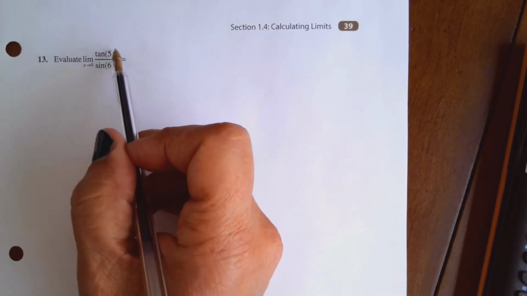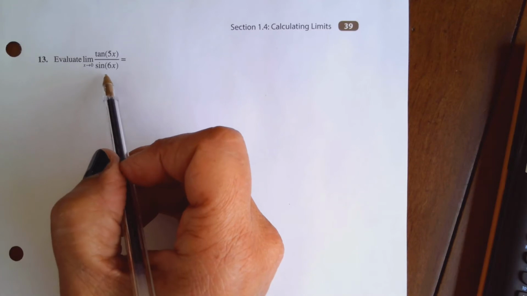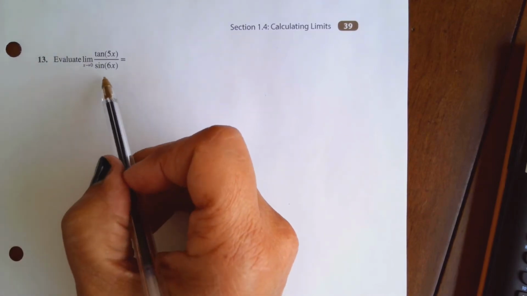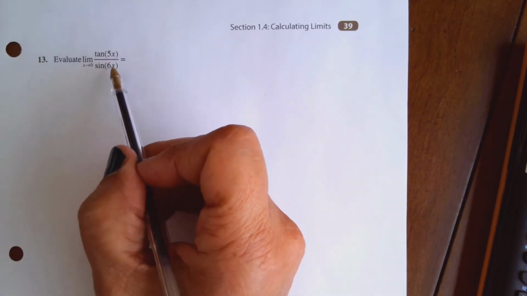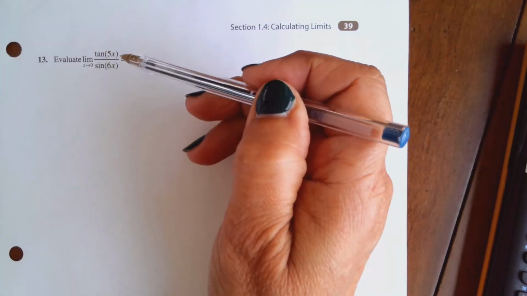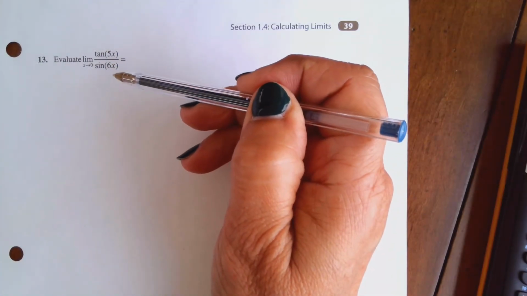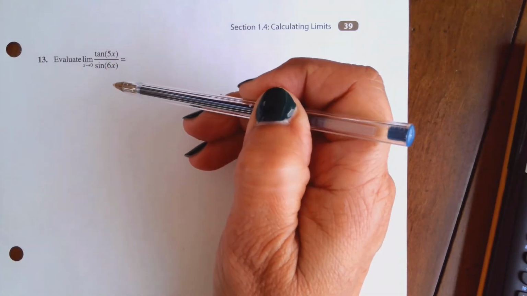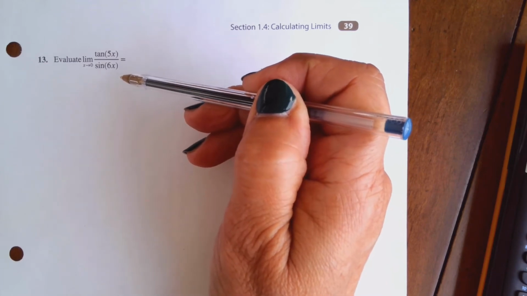Well, first off, if I was going to do this algebraically, I've got to know some pretty good trig properties in order to do this, because I can't cancel, I can't do anything if the angles inside are not the same. So I'd have to do a lot of manipulating for this problem.